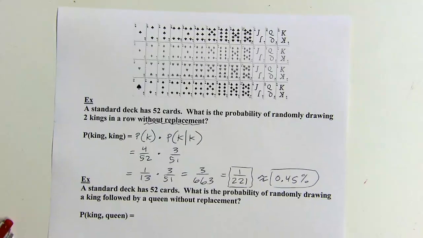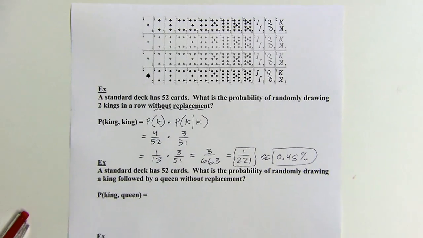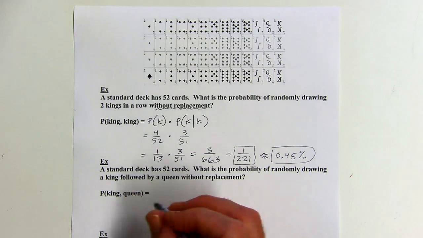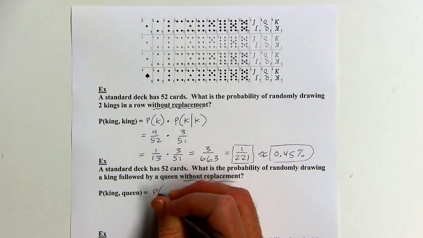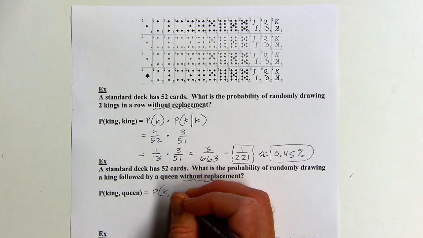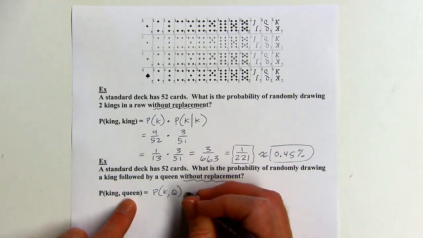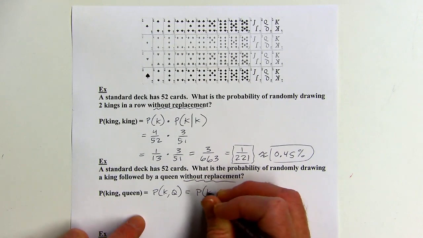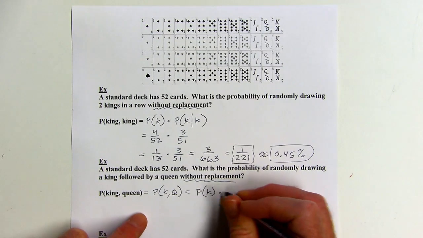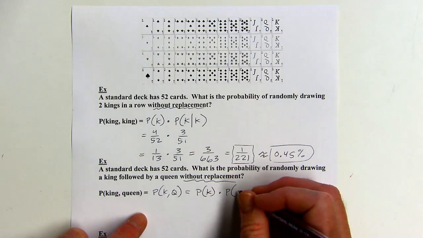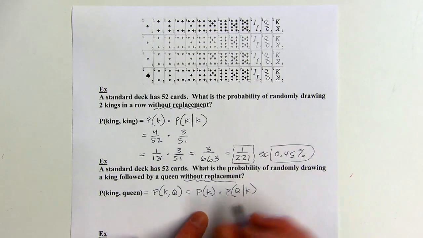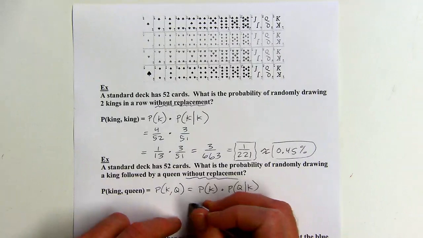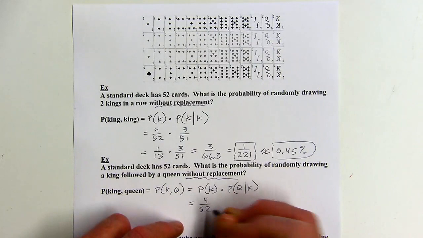Okay. All right, so let's try another here. Let's find the probability of pulling a king and then a queen, again, without replacement. But we're going to first find the probability of pulling a king, and then we'll find the probability of pulling a queen, assuming that a king has been removed. So pulling a king, same as before, that's 4 out of the 52 cards in the original deck.